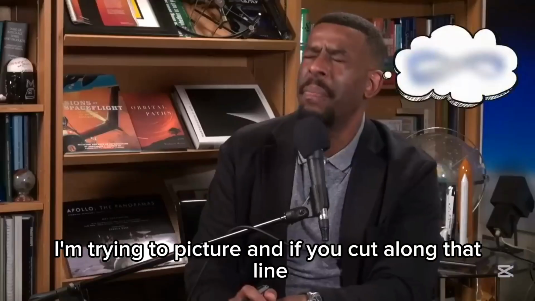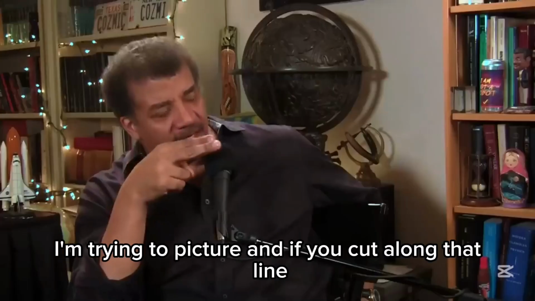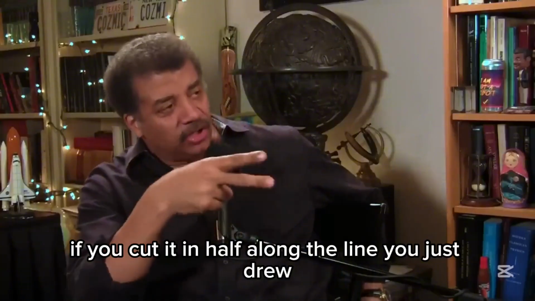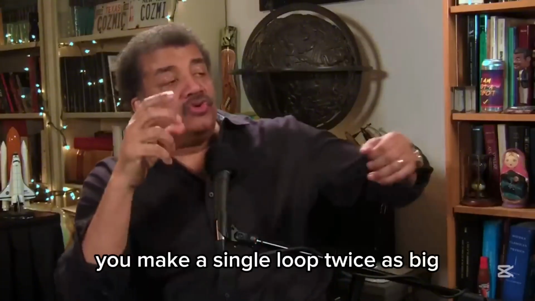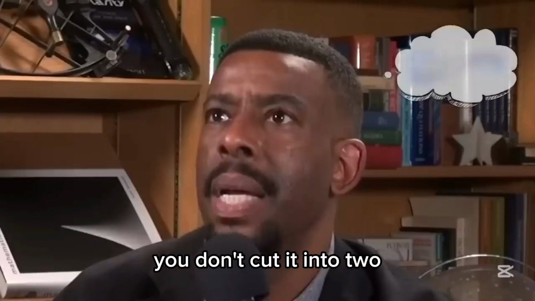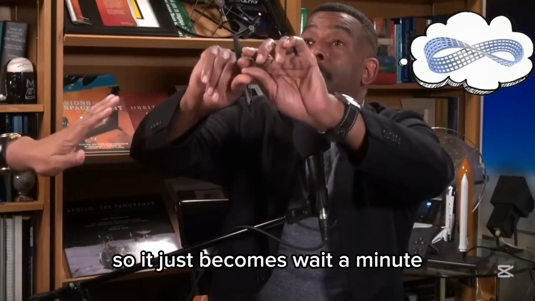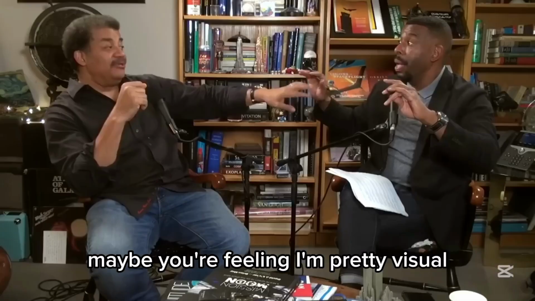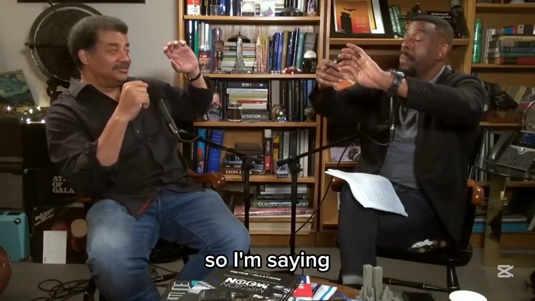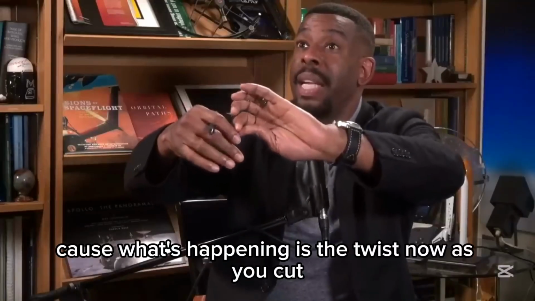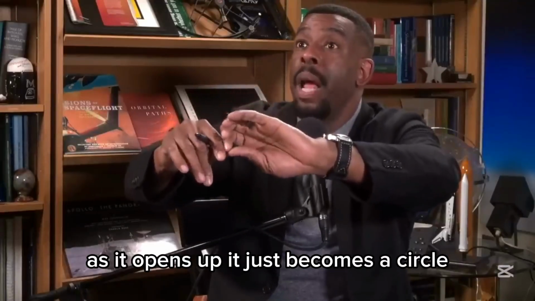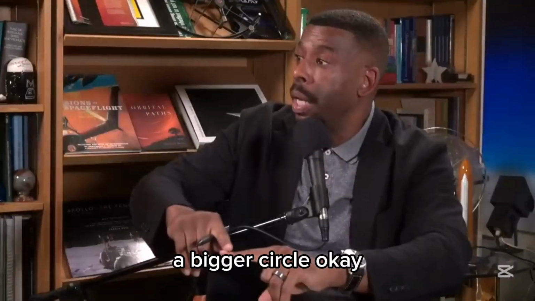I'm trying to picture this. If you cut it in half along the line you just drew, you make a single loop twice as big. You don't cut it into two pieces. Wait a minute, I'm pretty visual. What's happening is the twist, as you cut, as it opens up, it just becomes a bigger circle. Okay, that's what it is.